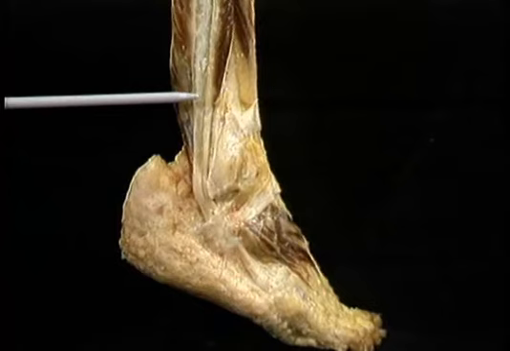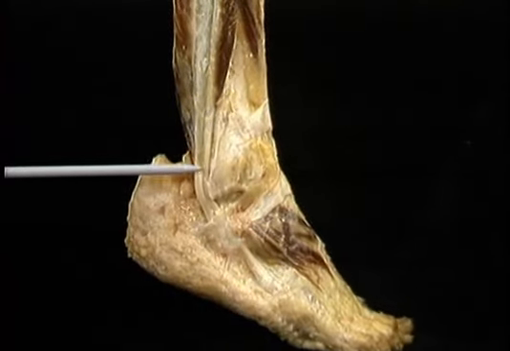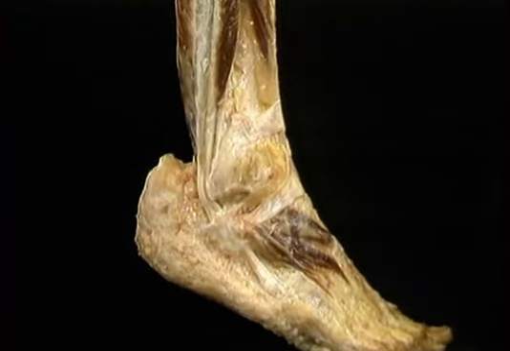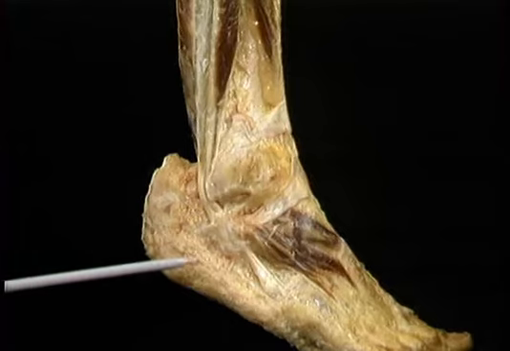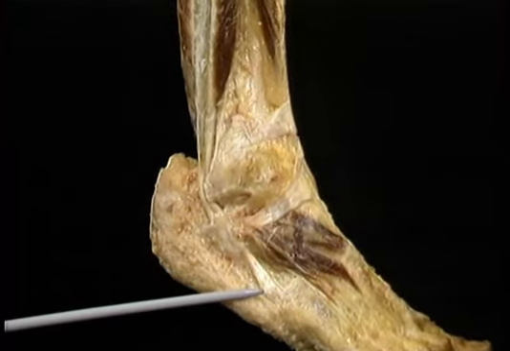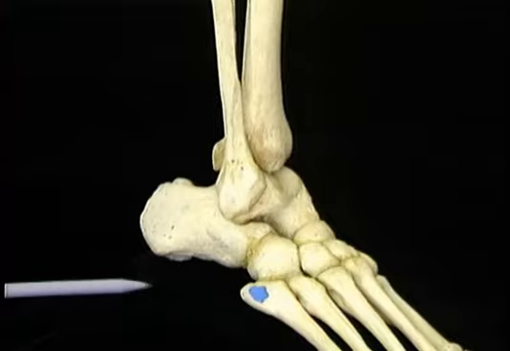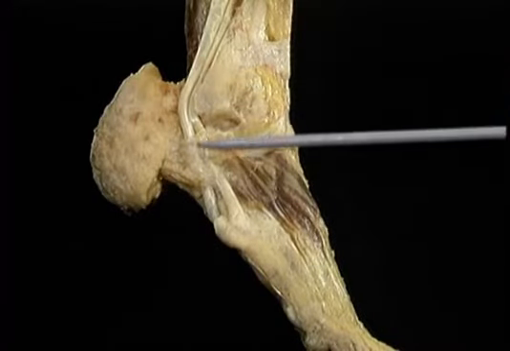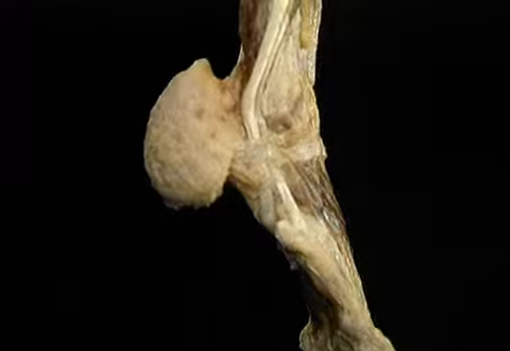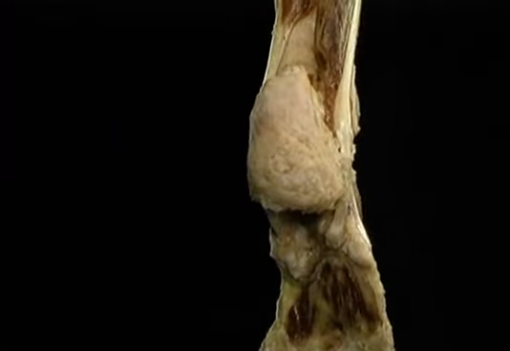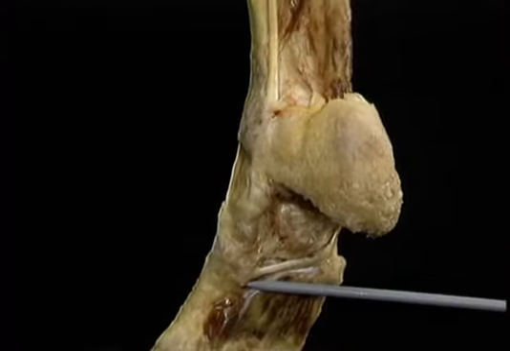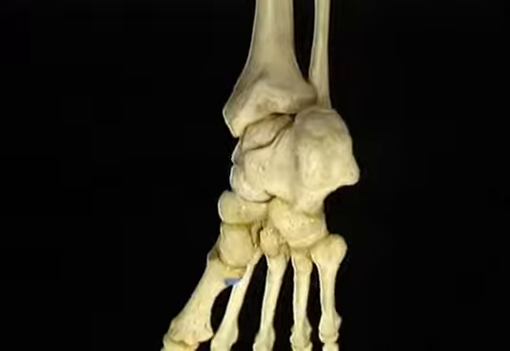At the ankle, the tendons of peroneus longus and brevis pass behind the lateral malleolus and beneath the peroneal retinaculum, longus behind, brevis in front. Peroneus brevis runs forward to insert here on the base of the 5th metatarsal. To see the remarkable course of the peroneus longus tendon, we have to remove the entire sole of the foot. Peroneus longus runs around the cuboid bone and along a deeply placed fibrous tunnel to insert right over here on the base of the 1st metatarsal.